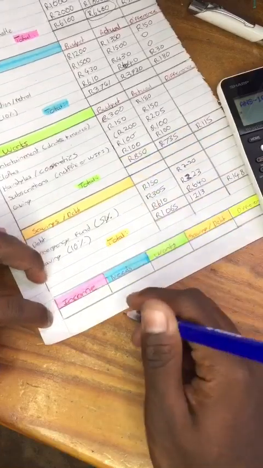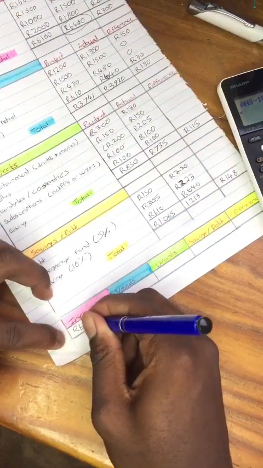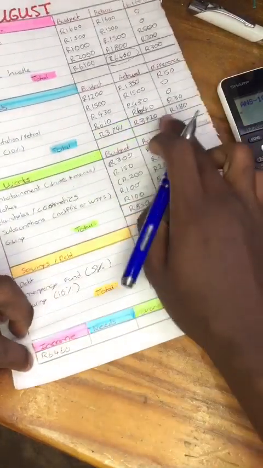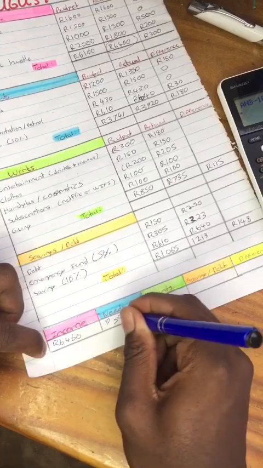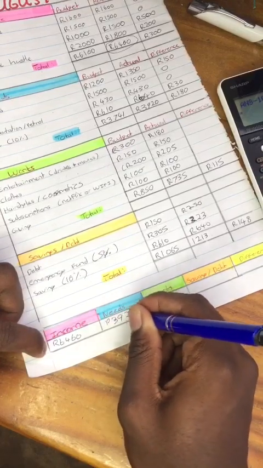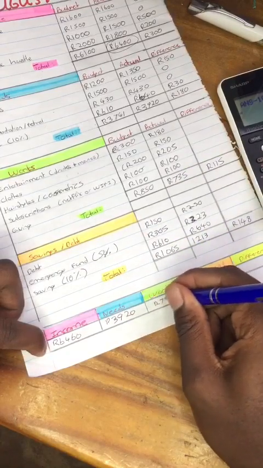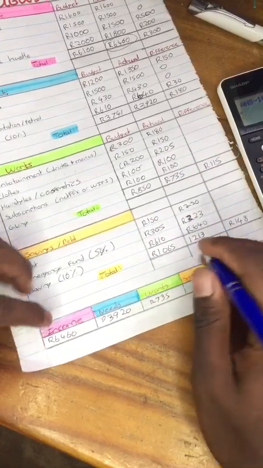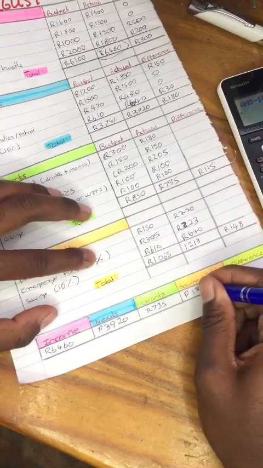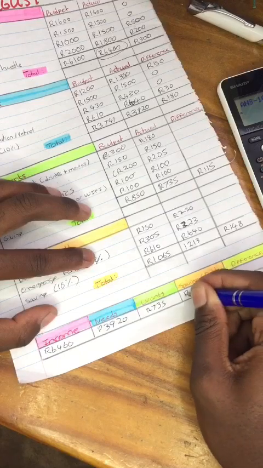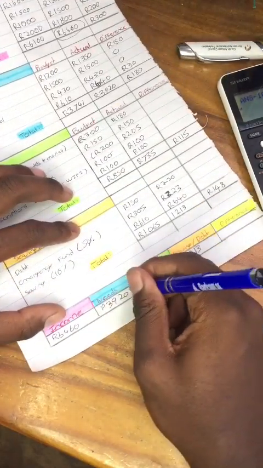So your actual amount for income is 6,460, whilst your actual amount for needs is 3,920, and then your wants are 735, and then your savings is 1,203. So how you calculate the difference is that you're gonna subtract.